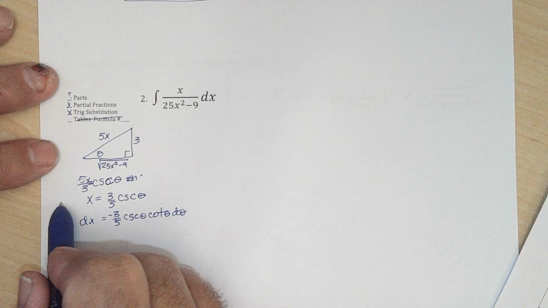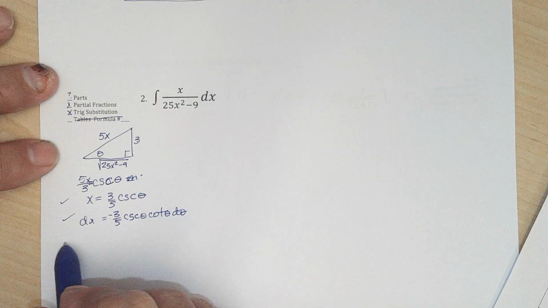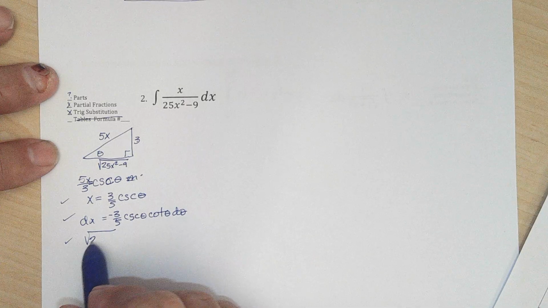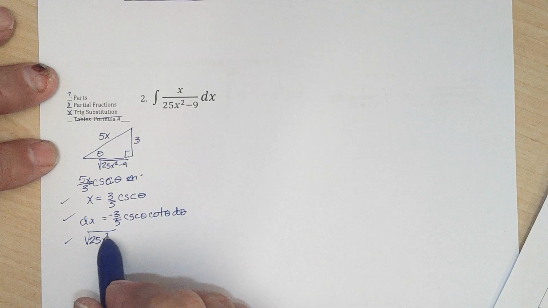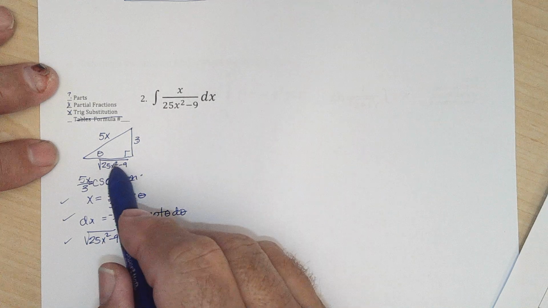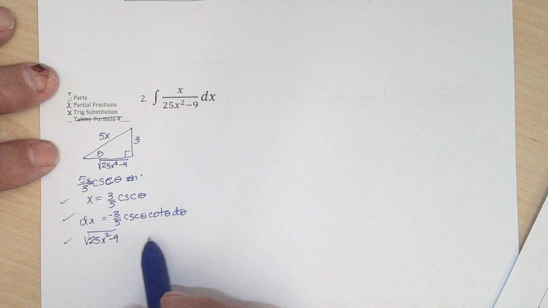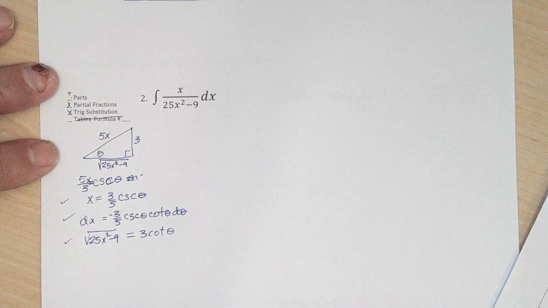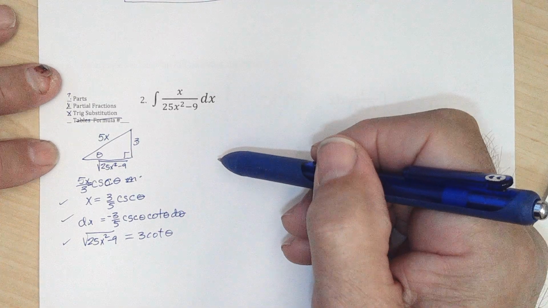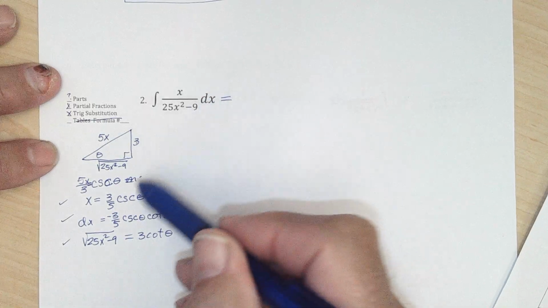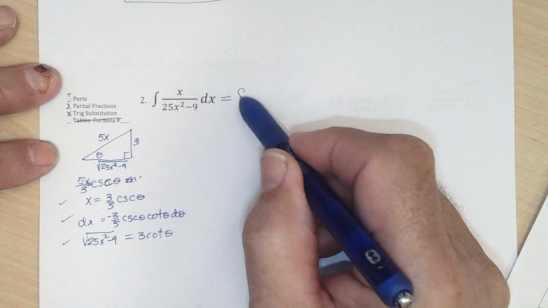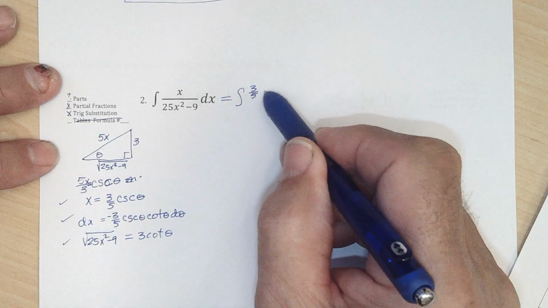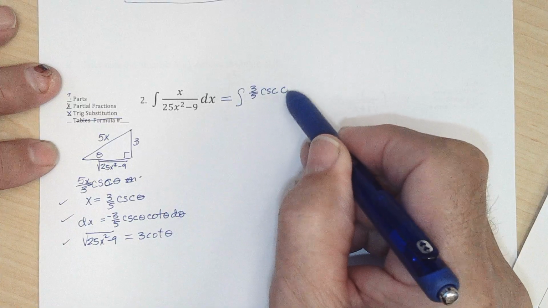So we've got x, we've got dx, and we need the mess, which is the square root of 25x squared minus 9. That over 3 is the cotangent, so it's 3 cotangent theta. Doing all the trig substitutions now, we have the integral of x, which is 3/5 cosecant theta.